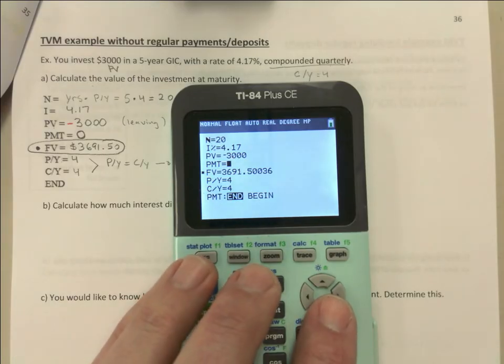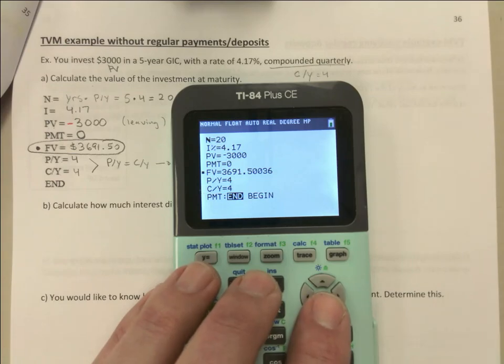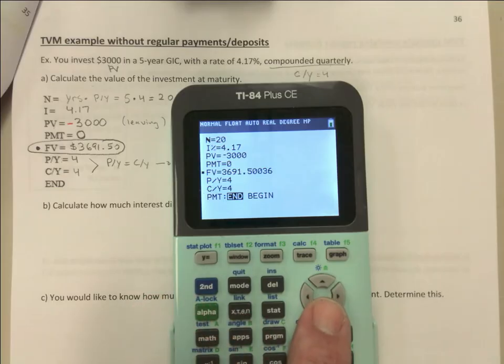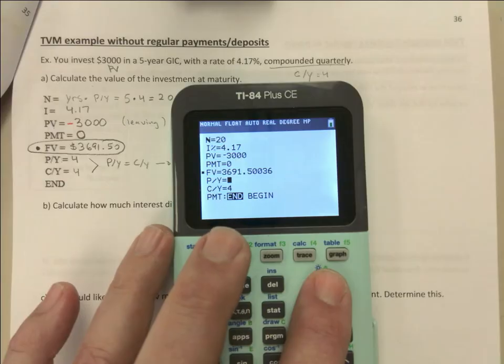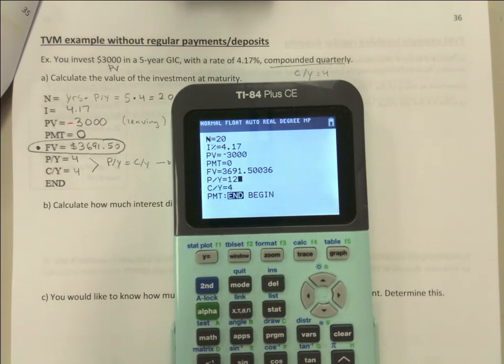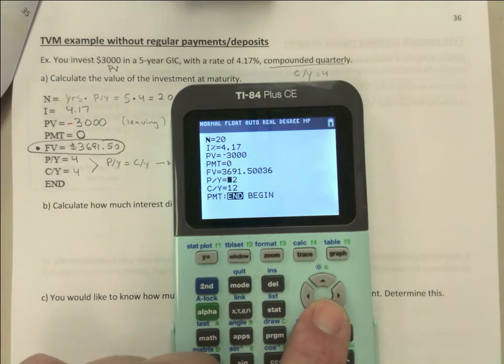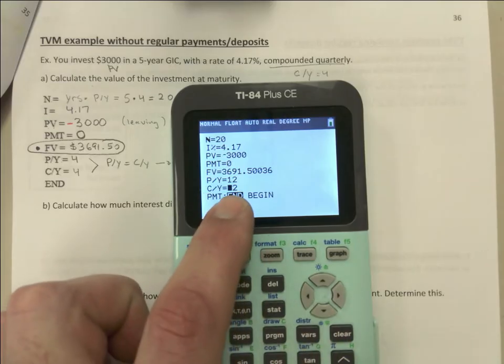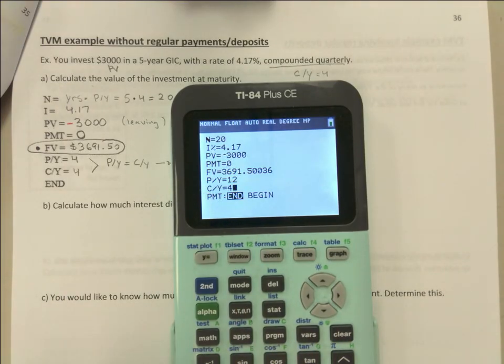What if on top of the $3,000, you put in $100 every month on top of the $3,000? How would these entries change? I'm going to start at the bottom. CY stays the same, right? PY, if I make monthly deposits, what would PY be? 12, right? You can go ahead and change this. Oh, what happened there? Did you see what happened? The 12 changed the 4 to 12 as well. So you got to watch out. Change that back to 4.